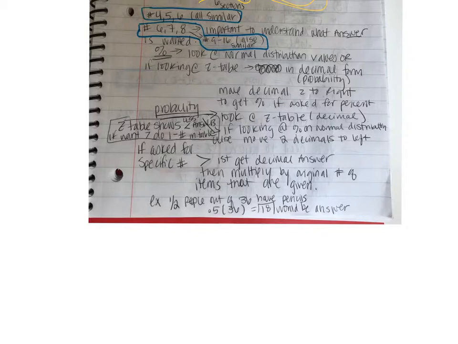I wanted to point something out before we start. For numbers 6, 7, and 8, and 9 to 16, because those are also similar, it's important to understand what we want: percent, probability, or an actual amount. If it says percent, you can look at that normal distribution chart, which gives you all the values in terms of percents. If you want to turn it into a probability, you would take 34% and move the decimal 2 to the left. Here we have the percent symbol, and beneath it, probability.